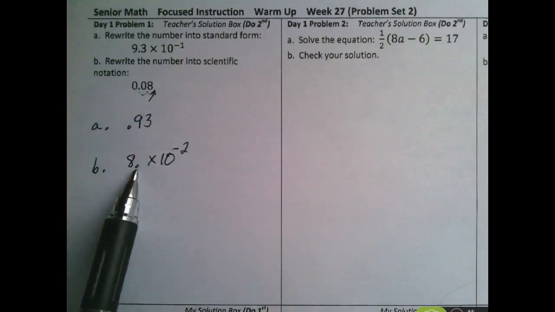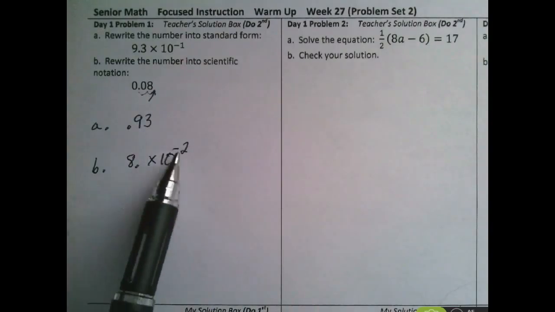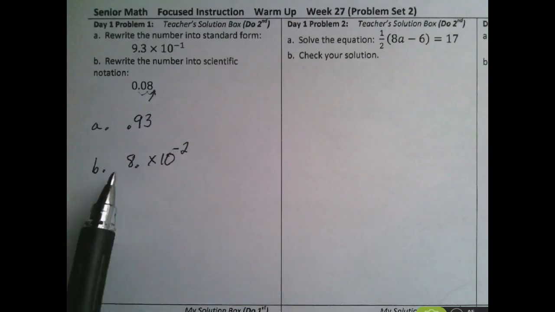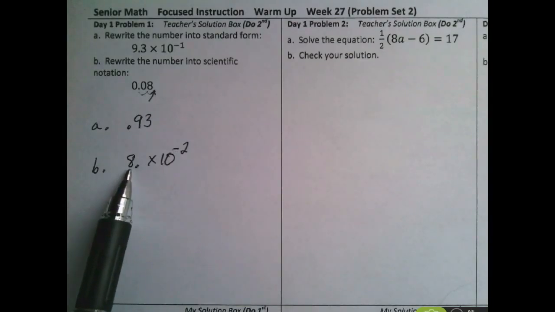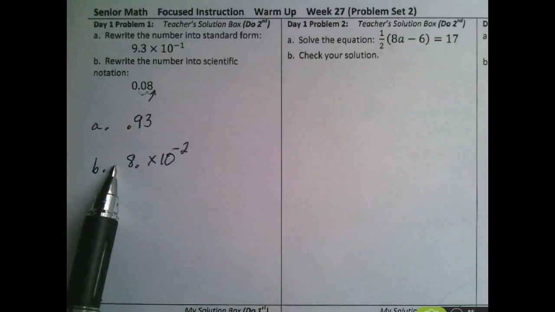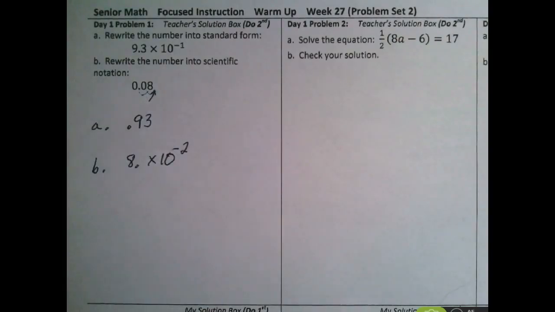We can always check our work by going backwards and seeing if we recreate that problem. So if I take that decimal point and I move it to the left because of the negative sign, if I move it to the left 2 places, that will create 0.08, and that's what that was.